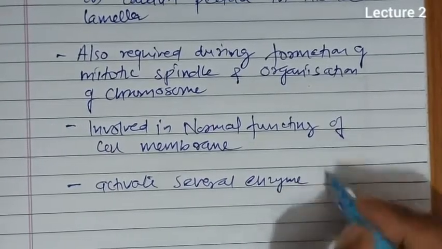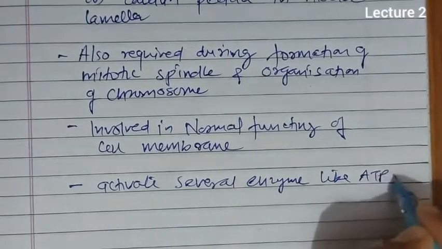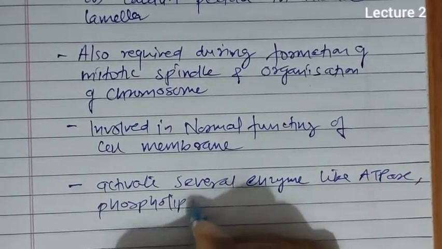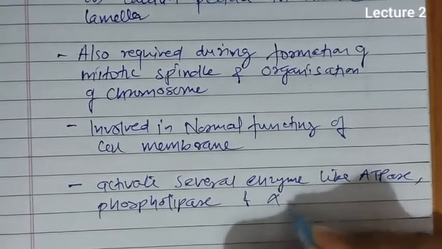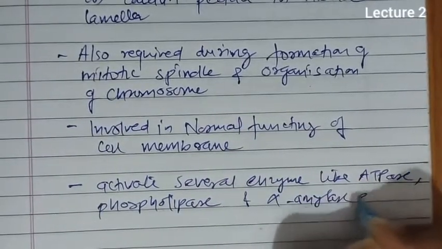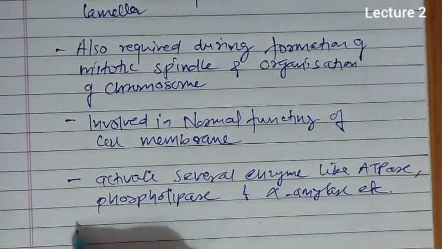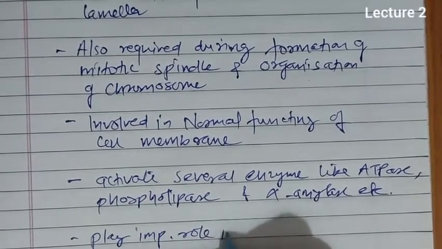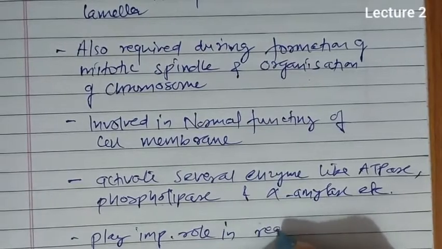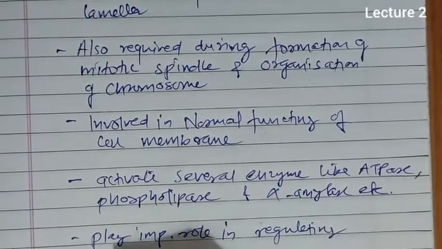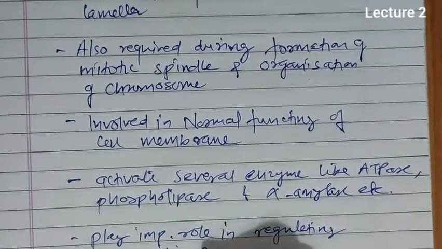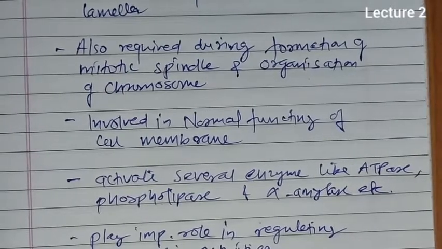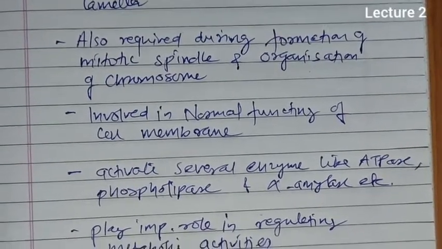Calcium also activates several enzymes like ATPase, phospholipase and alpha amylase, etc. It also plays an important role in regulating metabolic activities. So these are the physiological roles of calcium.